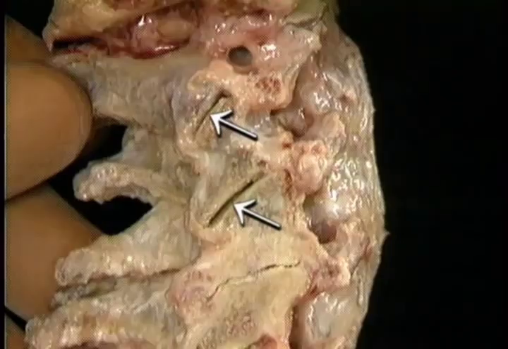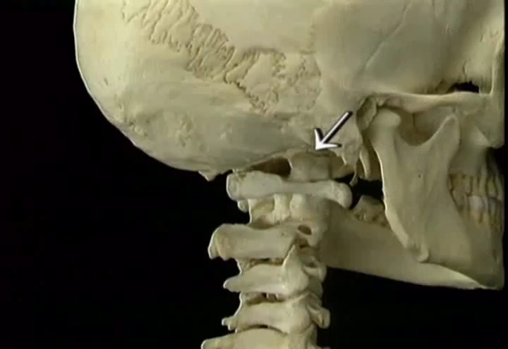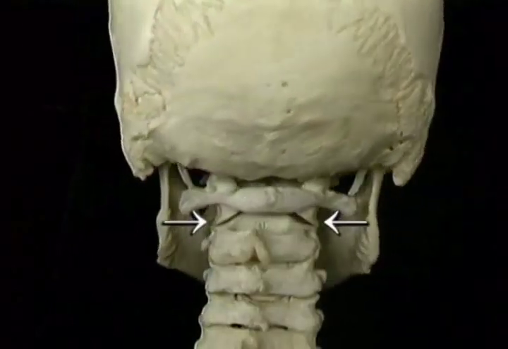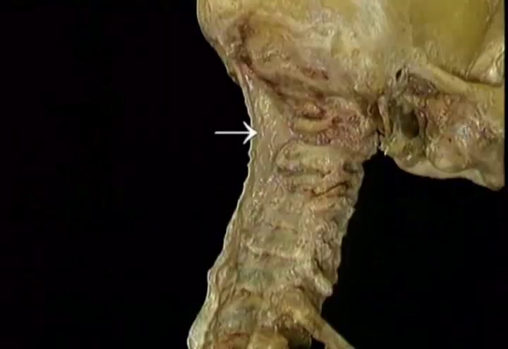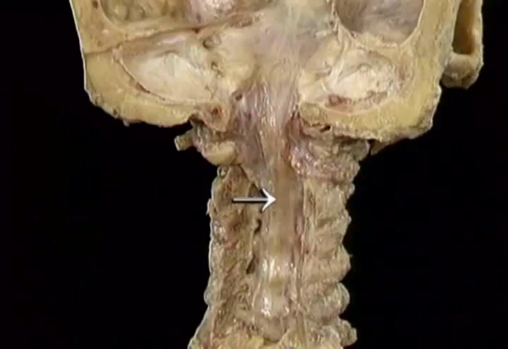Here are the intervertebral joints, and the intervertebral discs. Here are the atlanto-occipital and atlantoaxial joints. Here's the nuchal ligament, the anterior longitudinal ligament, the posterior longitudinal ligament, and the tectorial membrane.